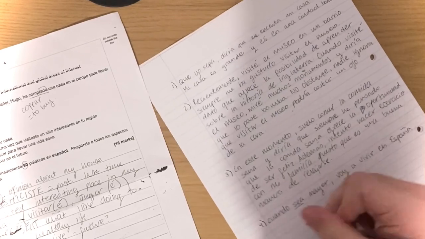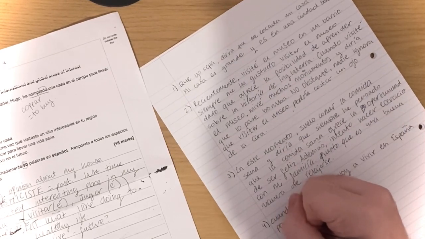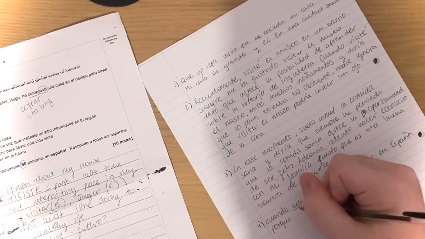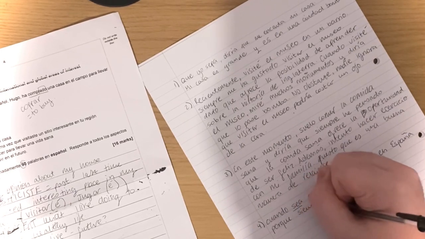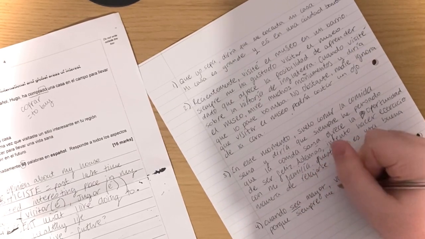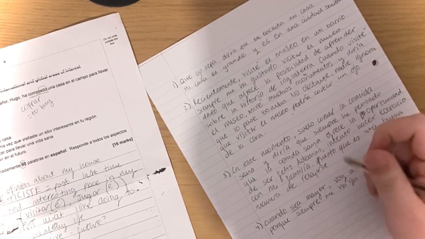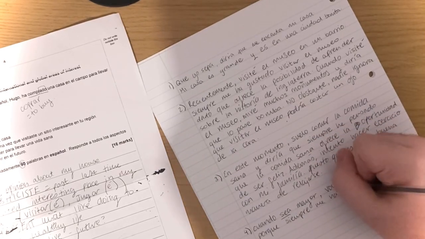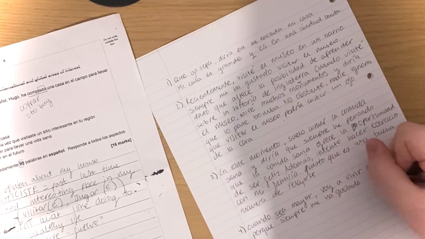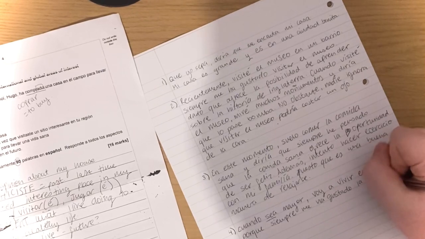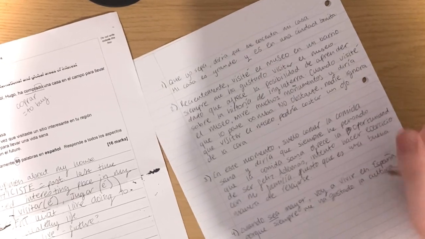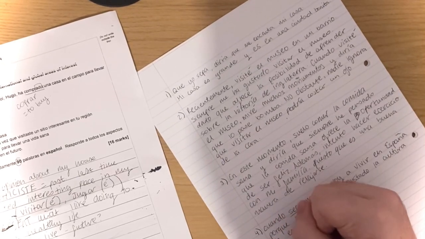Voy a vivir en España porque siempre me ha gustado. Again, I'm reusing that siempre me ha gustado. Siempre me ha gustado la cultura de España.